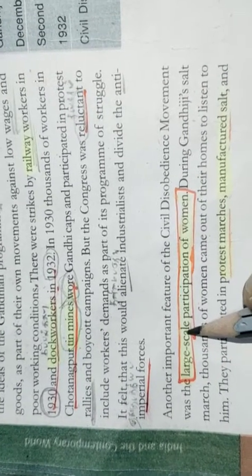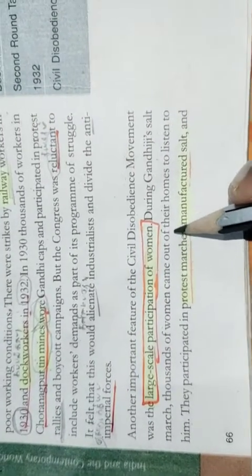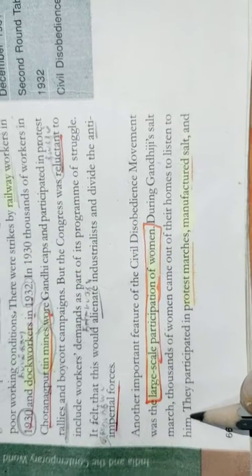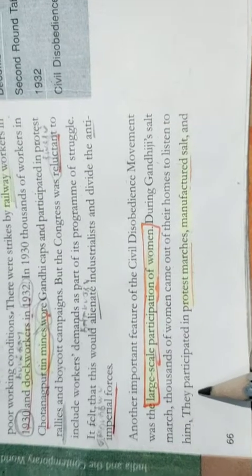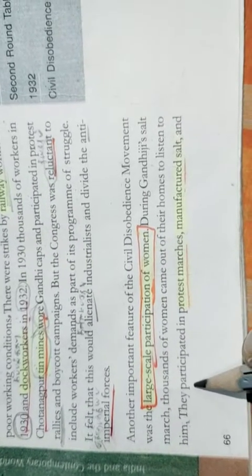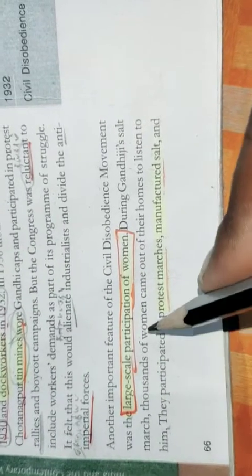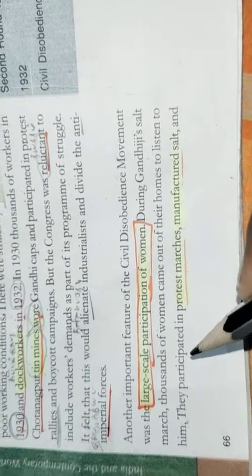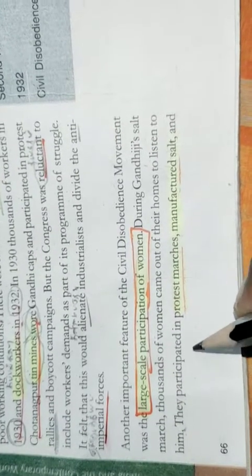Women participated in the program. During Gandhiji's Dandi march, thousands of women came out of their homes to listen to him. Every night, I told you, daily he was walking 10 miles, 16 kilometers. After that, at night time, for 1 or 2 hours, he was speaking with the people. He made one meeting and gave his speech at that time. Thousands of women came and heard the speech of Gandhiji.